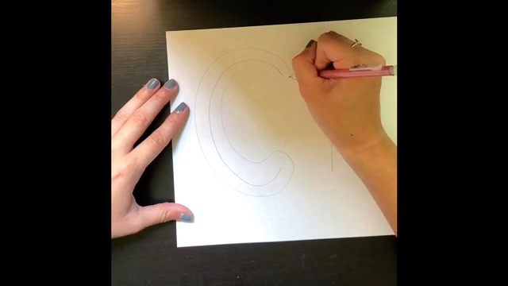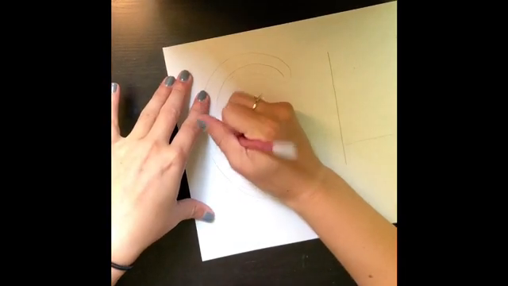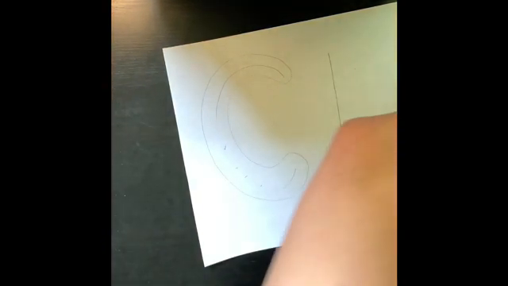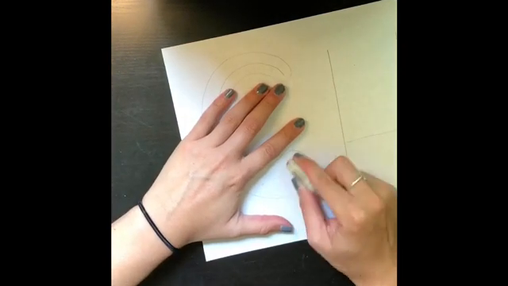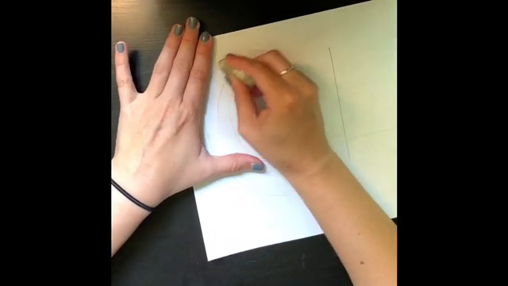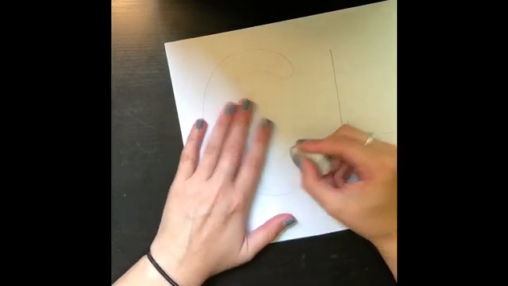And now that I've done this, I can erase. Where's my eraser? I'm not sure where my eraser is. That's okay. I'll use my pencil eraser. I'll erase my middle line. Oh, there it is. Just like that, and then I have a bubble letter.